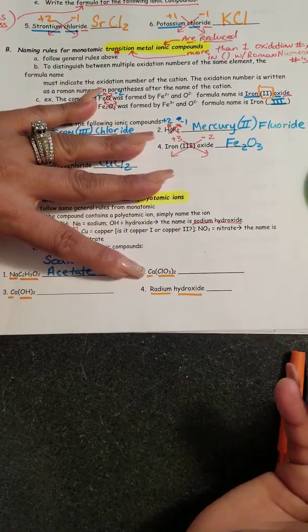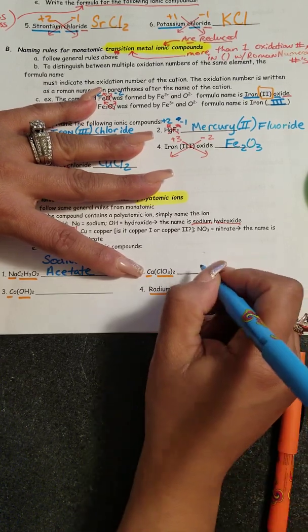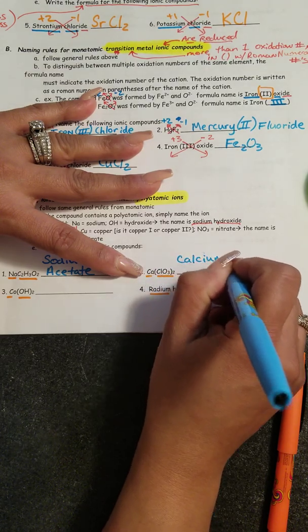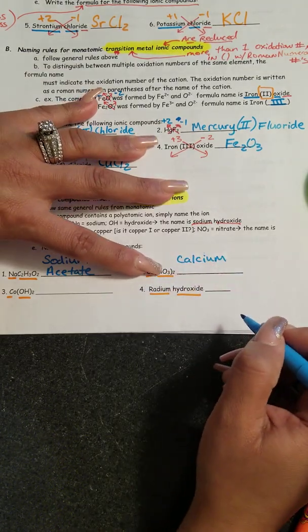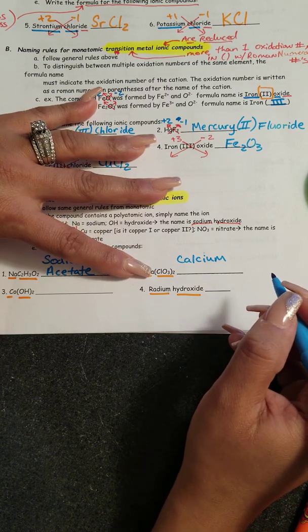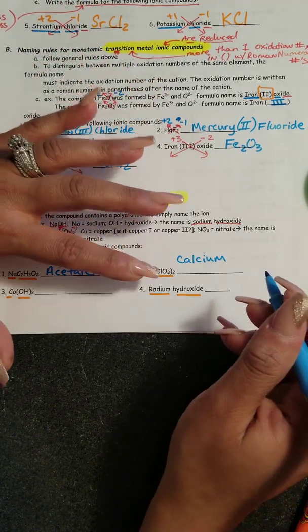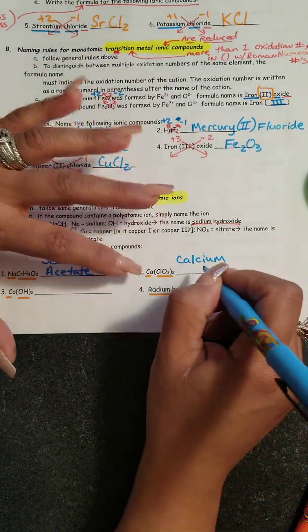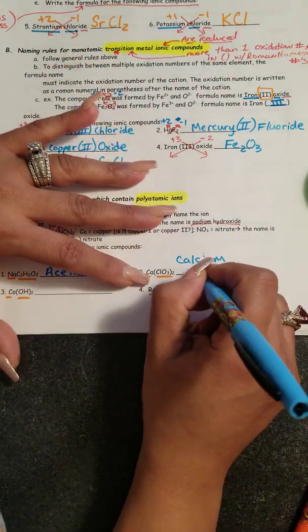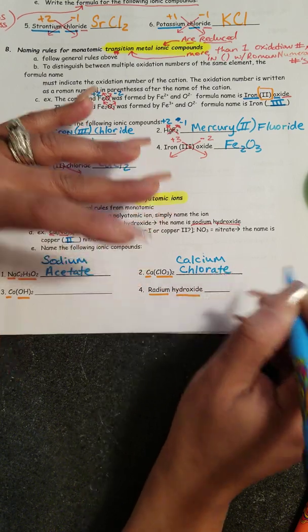Calcium. Calcium is a metal, and it's a regular metal, not a transition metal. So we're going to write the name as is, calcium. And then ClO3. Let's go to your notes or to your formula chart, and you can find it: chlorate. Calcium is not a transition metal, so I don't have to worry about parentheses. We're just going to name it as is, chlorate. Easy.